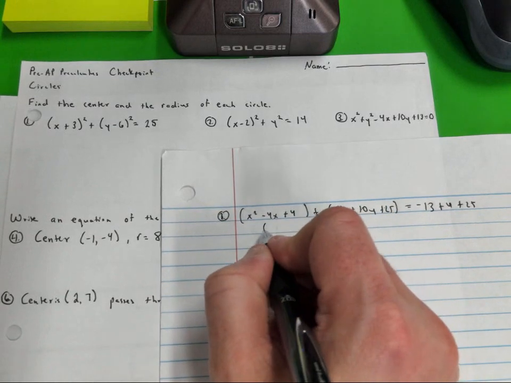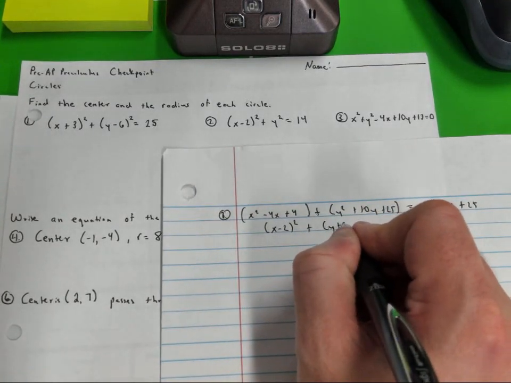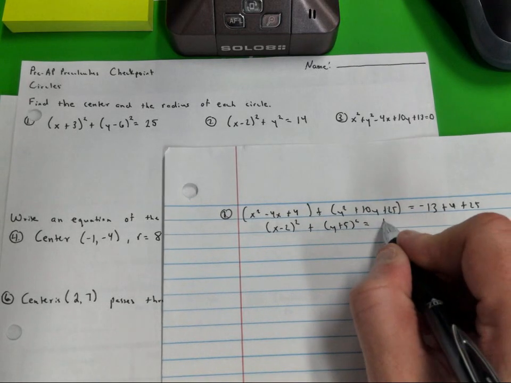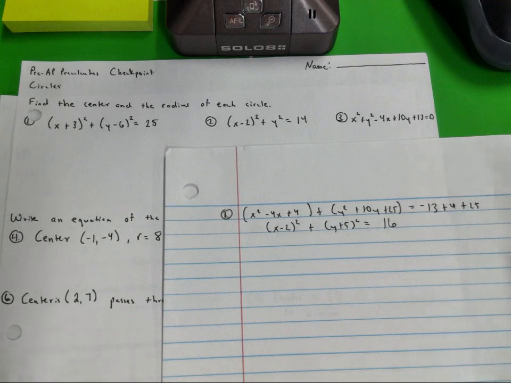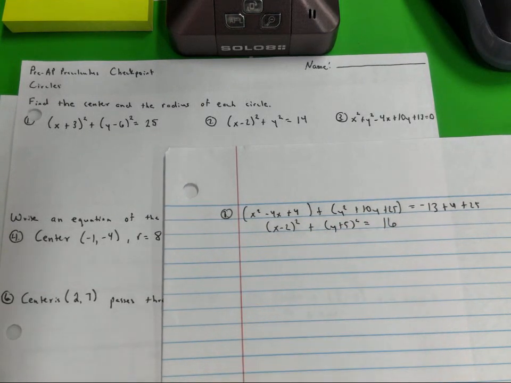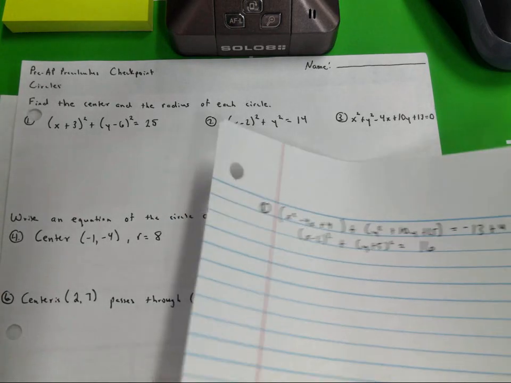Now I'm going to factor that. That would be x minus 2 squared plus y plus 5 squared. I'm going to add that up. Negative 9, that gives me 16. What's my center now? You can tell me the center. 2, negative 5, and my radius is what? 4. Very good. Okay, so that's the first part of your quiz tomorrow.